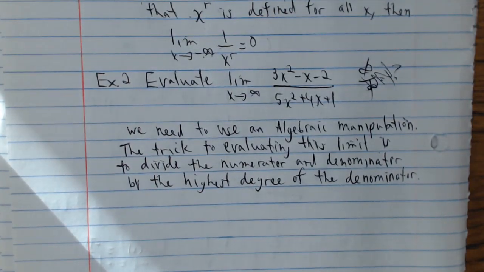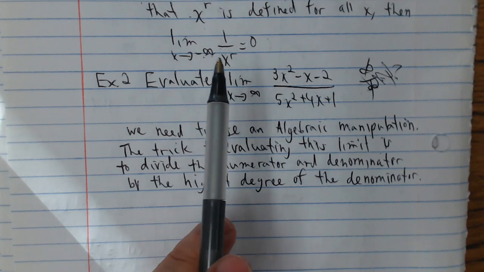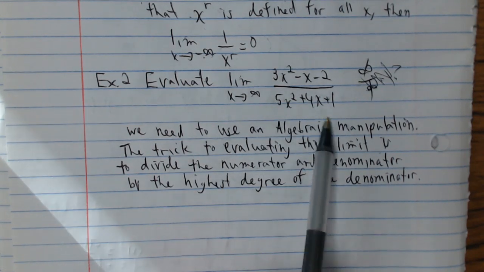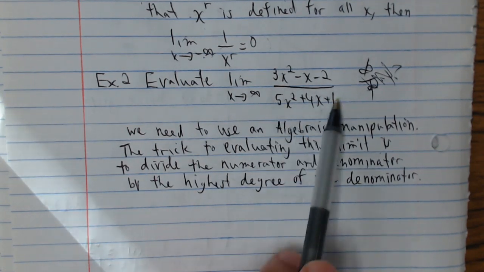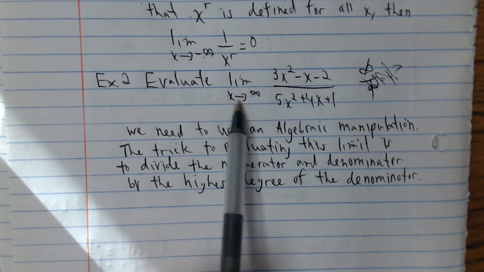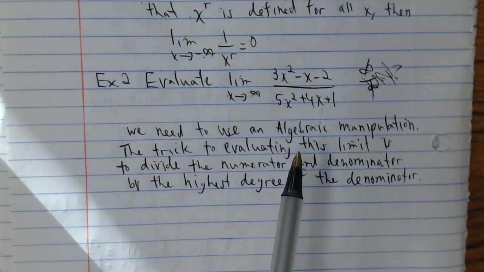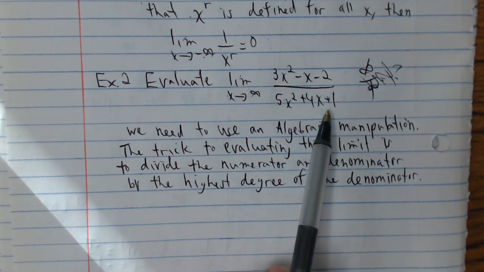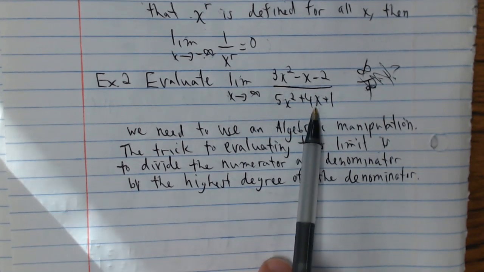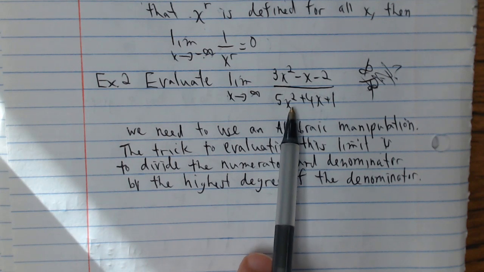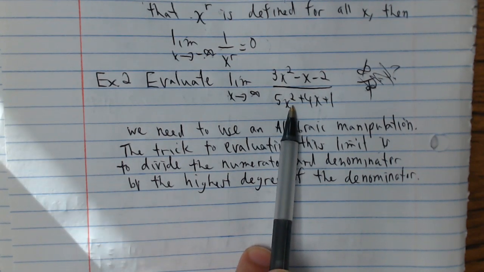So don't be concerned about the numerator. I'm going to look at the denominator and say, look, when I have a rational function such as this and my limit as x is going to infinity or negative infinity, it doesn't matter as long as it's an infinite limit, I look at my denominator. What's the highest degree of my denominator? It's a degree of 2.